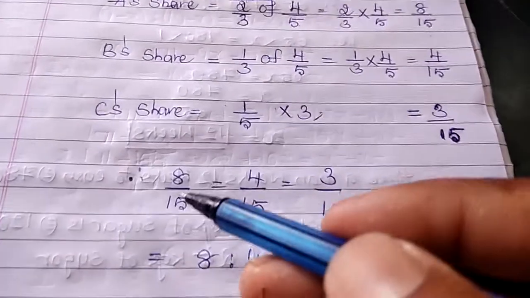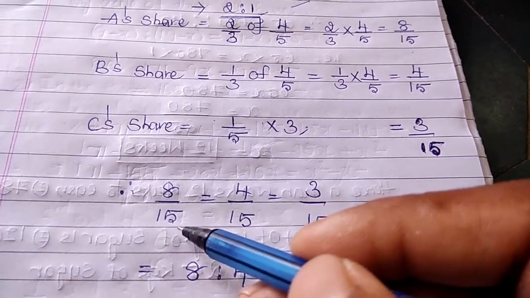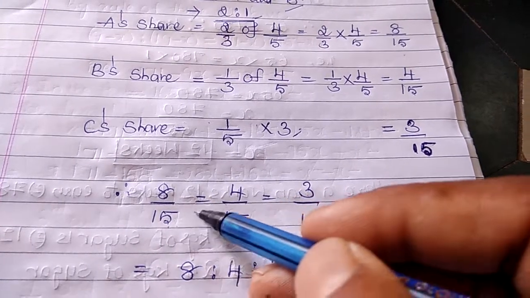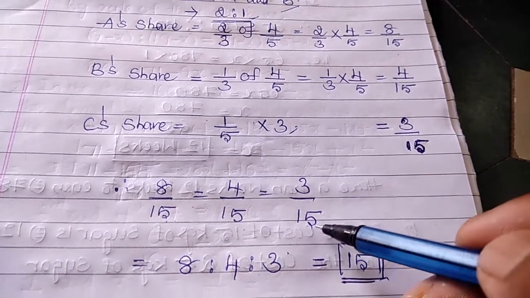So therefore 8/15 is equal to 4/15 is equal to 3/15.